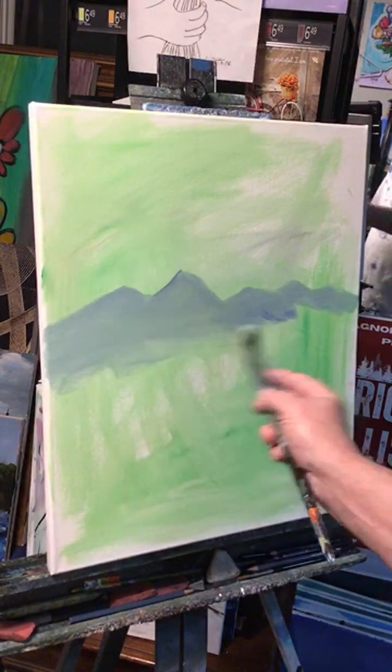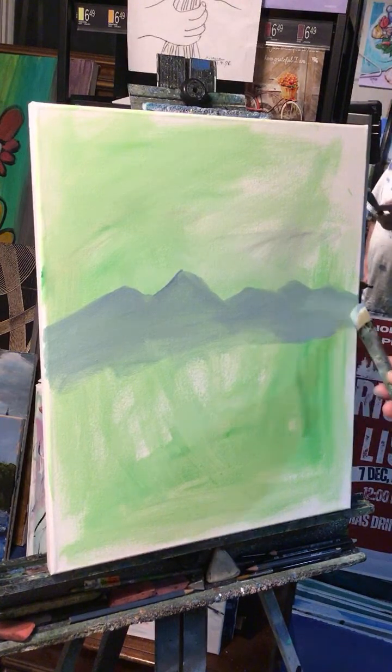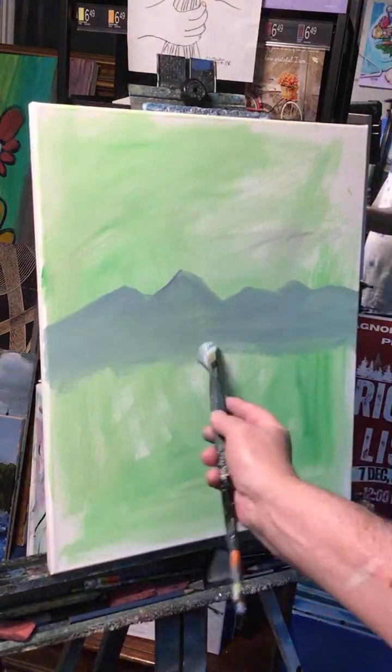I think I want to make them a little bigger tonight. Light blue mountains.